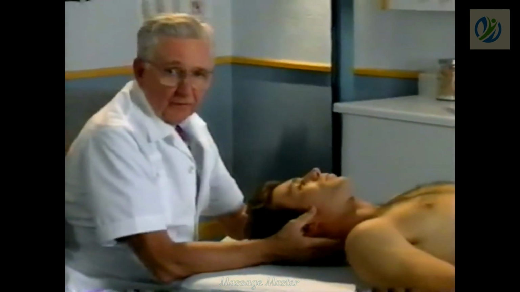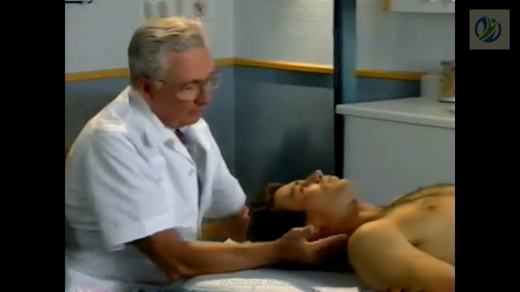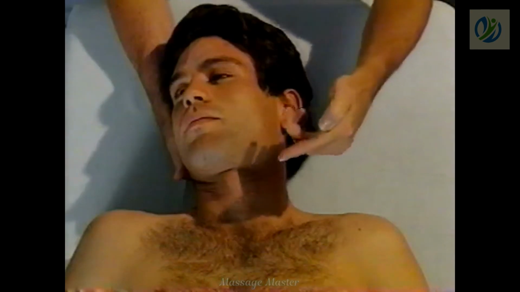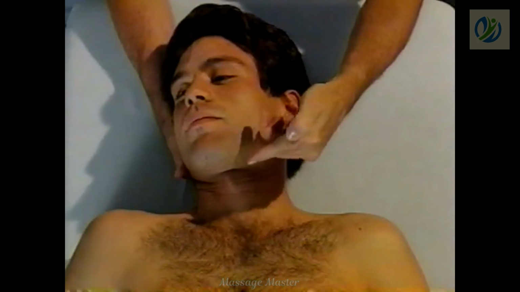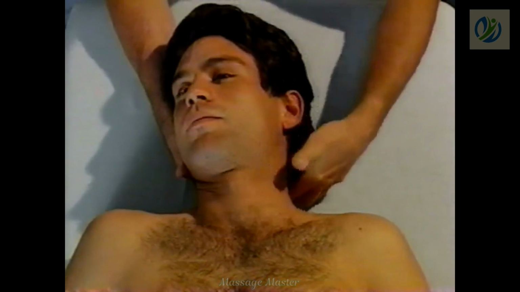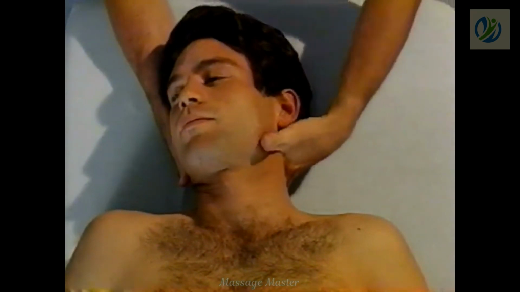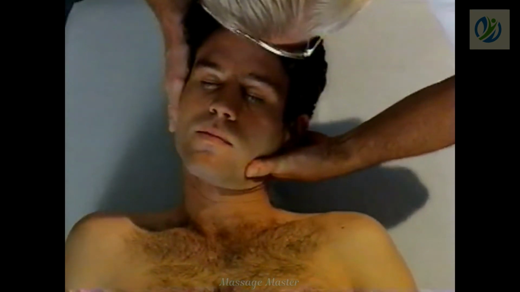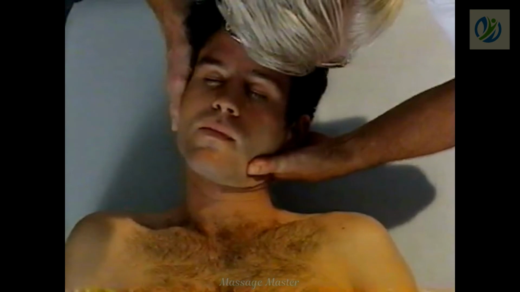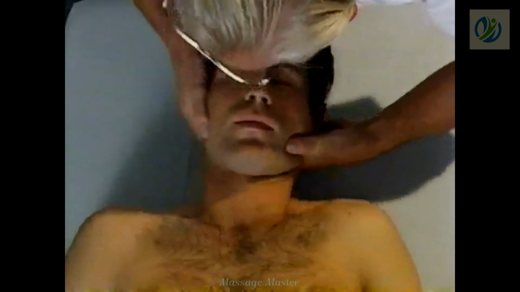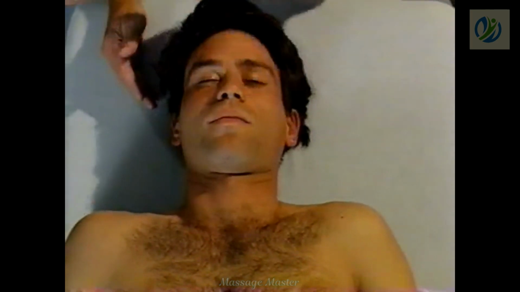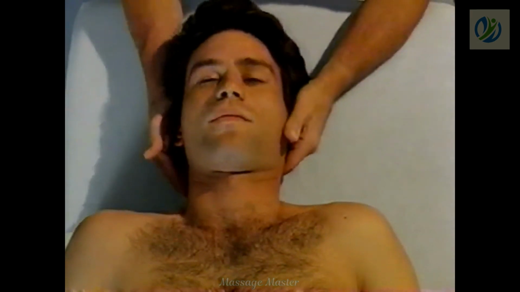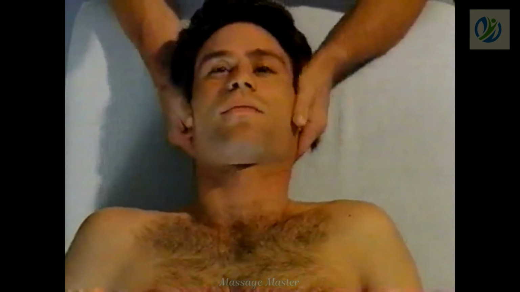The other variant to C5-6 right facet joint that needs to be opened, put our thrusting contact point, the metacarpophalangeal, on the C5-6 joint to the left, flex, side bend, and rotate to the left, and thrust straight across. It's a thrusting force from left to right, which opens the facet on the right side.